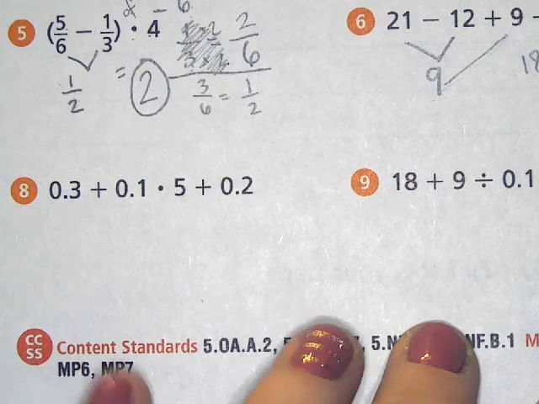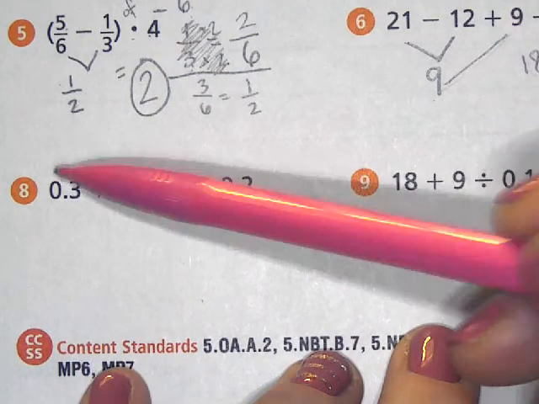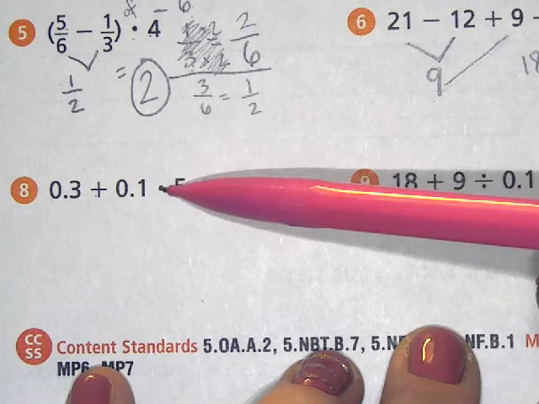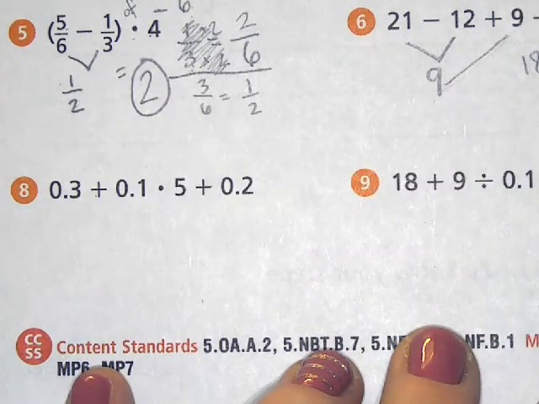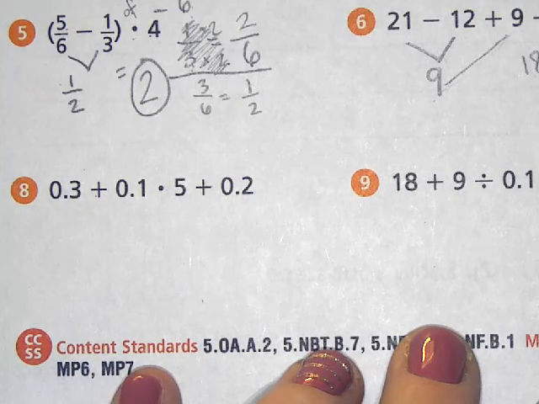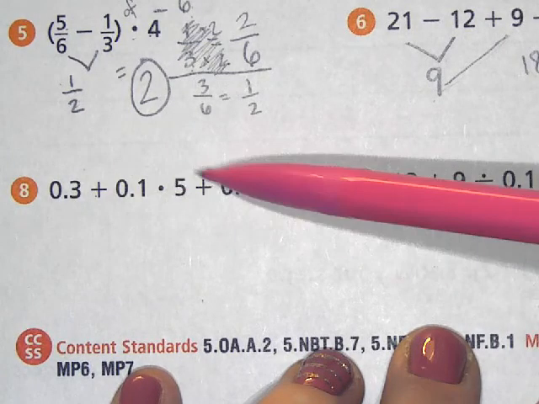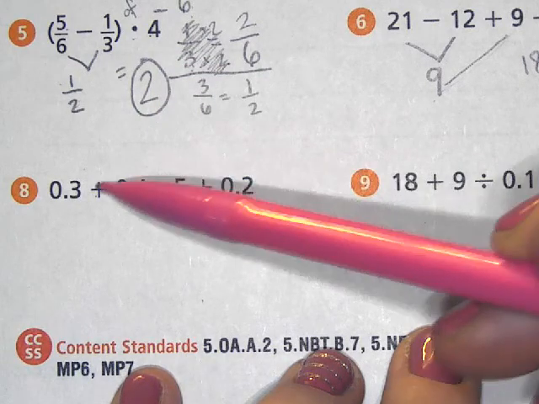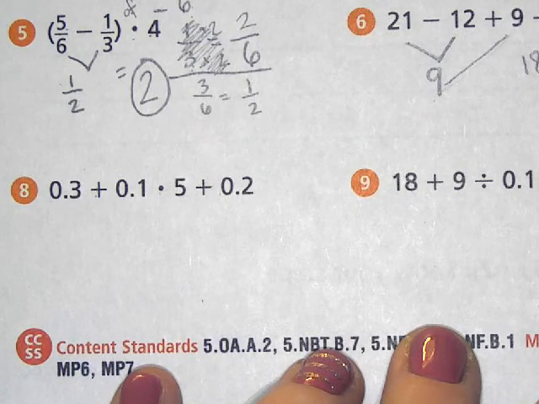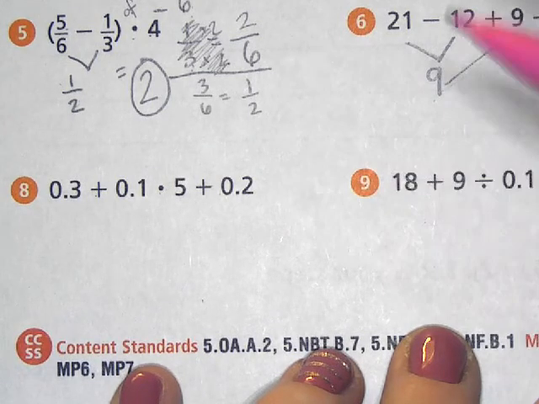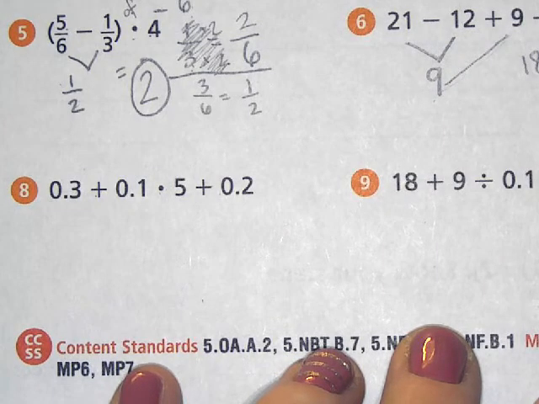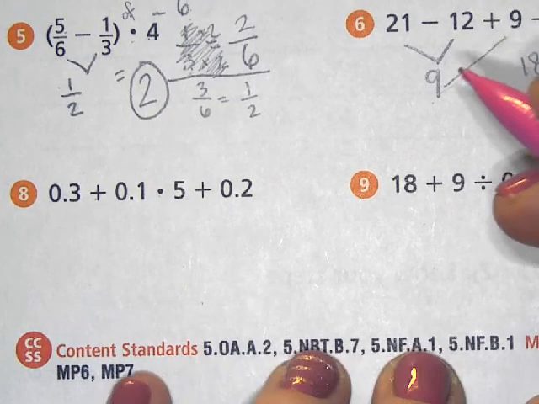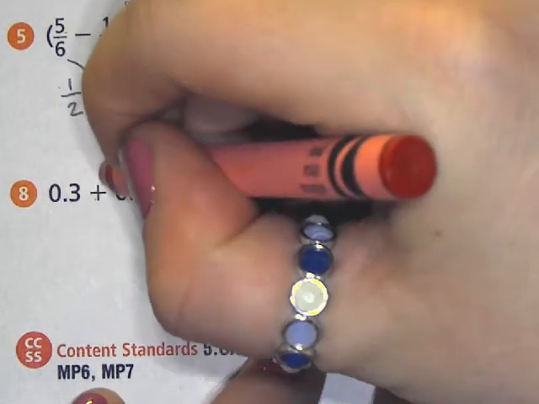Number 8. Anytime there are decimals, please don't panic. You have skills. You can do this. So I also am like, holy cow, there's not just decimals, there's a lot of operations going on. There's add, multiply, add. Take your pencil and touch all 3 of those operations just like I did. Add, multiply, add. So which one needs to happen first? Raise your hand if you know. Well, multiply and add are not connected. One of them does come first. Do you know which one comes first? Number 5.